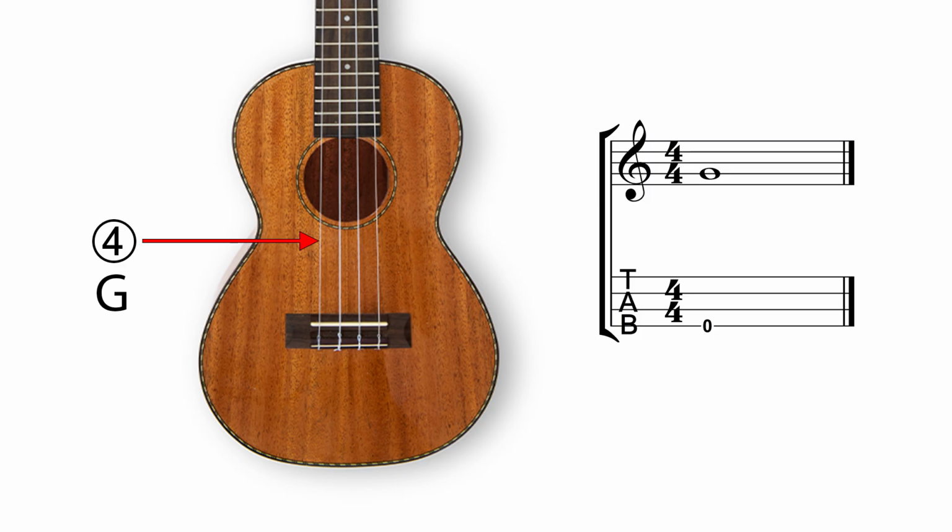So the first string we're going to talk about on this diagram, furthest to the left, is string number 4, and its letter name is G. You will always see a number with a circle representing a string number. So 4 with a circle around it, string number 4. And it has the letter name or the pitch of G.